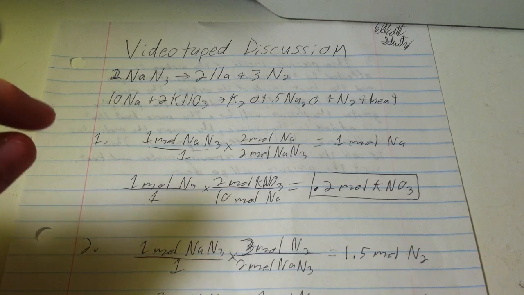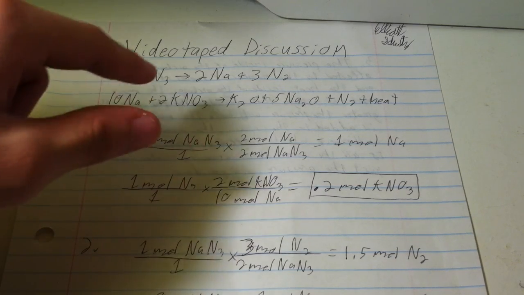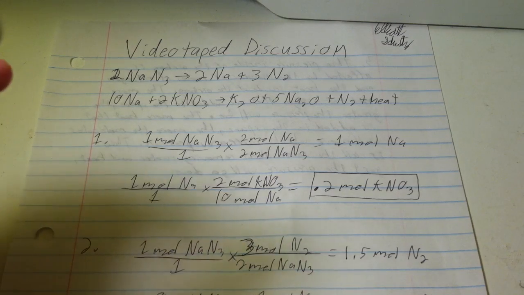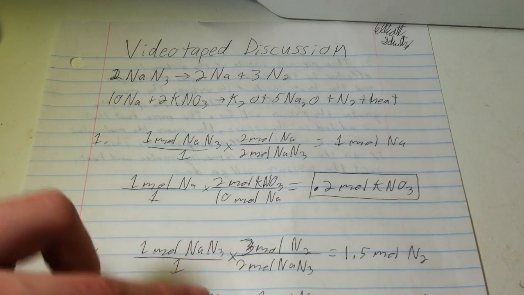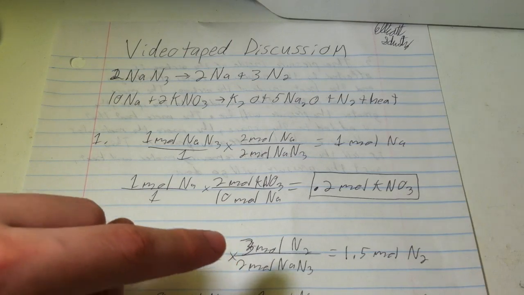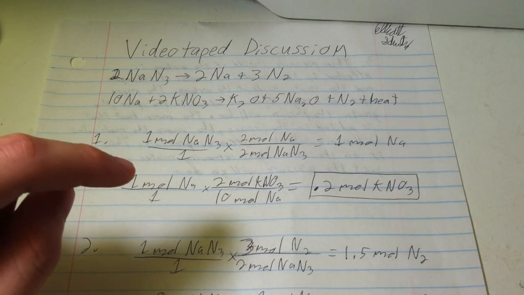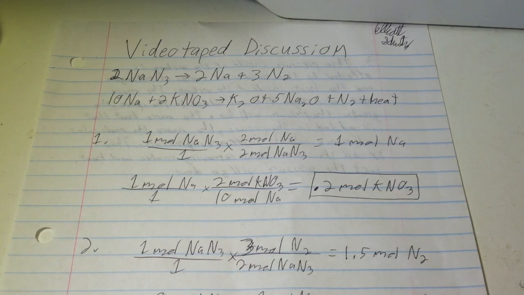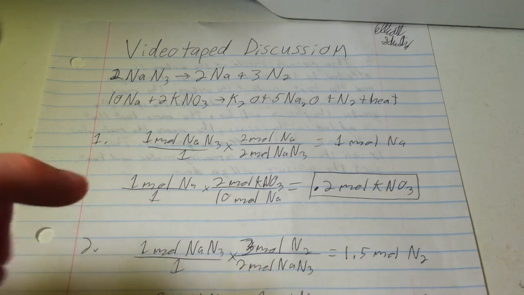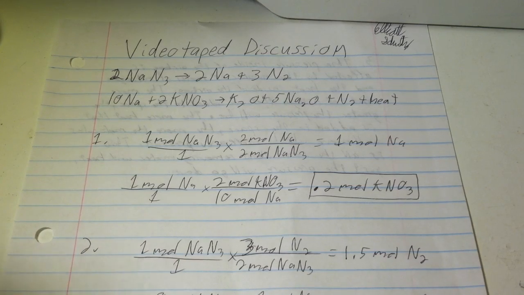N2. And then you're going to set up another one for KNO3. So if 0.2 moles of KNO3 react, then for every 2 moles of KNO3, there's 1 mole of N2. So you're going to get 0.1 moles of N2, because it's 0.2 times 0.5, which is 0.1. And then you're going to add 1.5 and 0.1 to give 1.6 moles of N2.